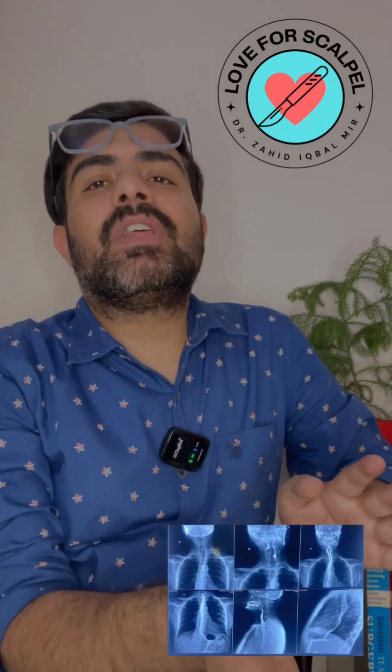So what is your provisional diagnosis here? Keeping in view the history and the radiology, most likely it is carcinoma esophagus. Most likely squamous cell carcinoma or adenocarcinoma involving the middle to lower esophagus.